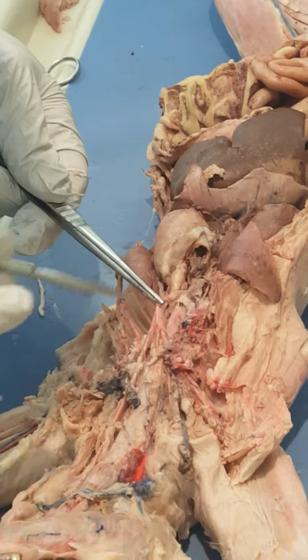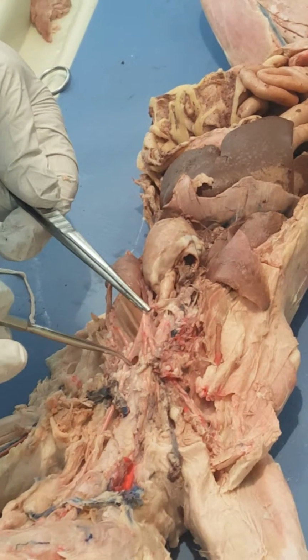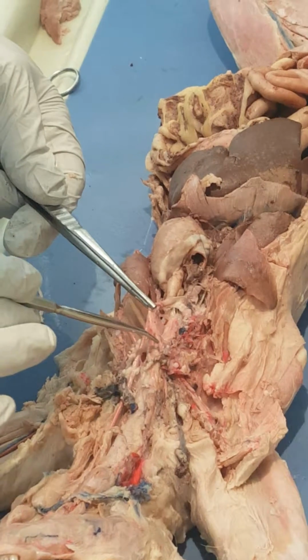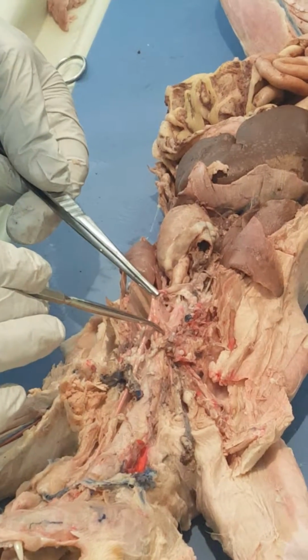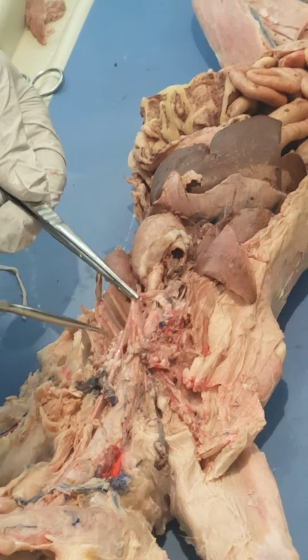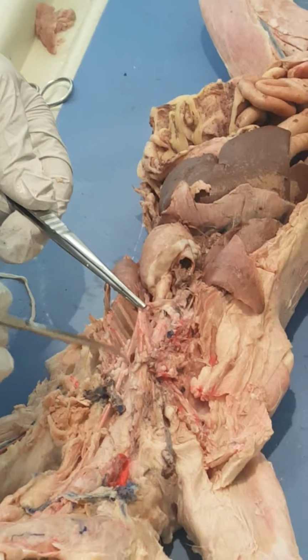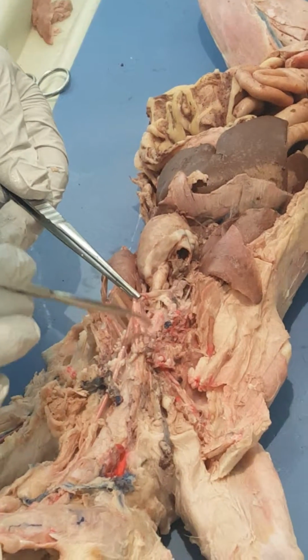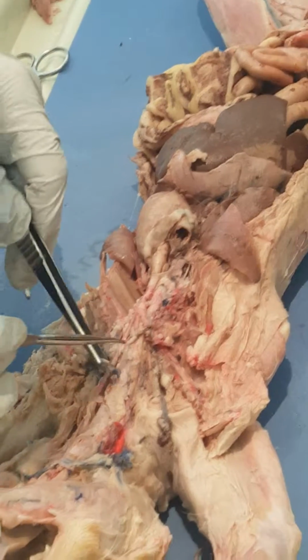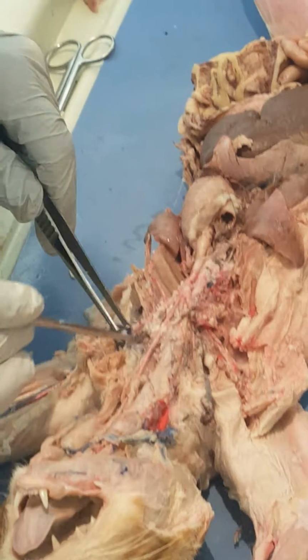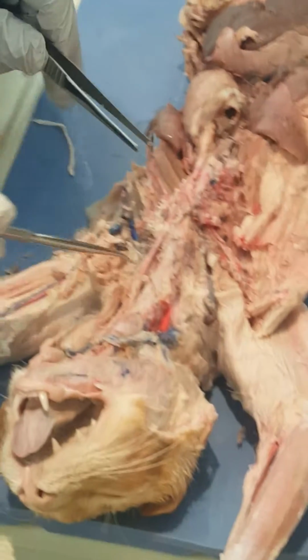Divides into three parts. Left common carotid, right common carotid, right subclavian. See that? 1, 2, 3. Left common carotid, right common carotid, right subclavian. So I'm going to follow the common carotid, left one.